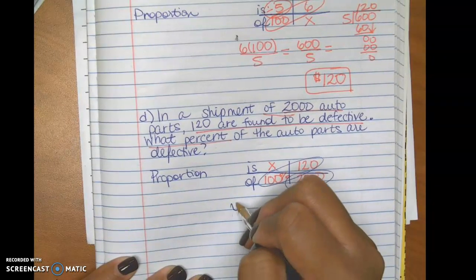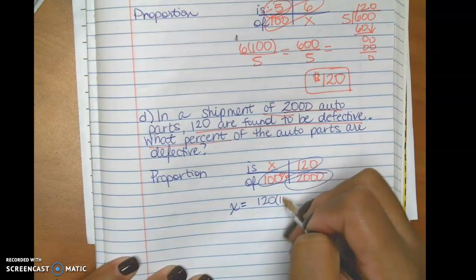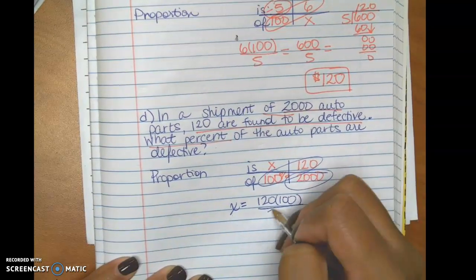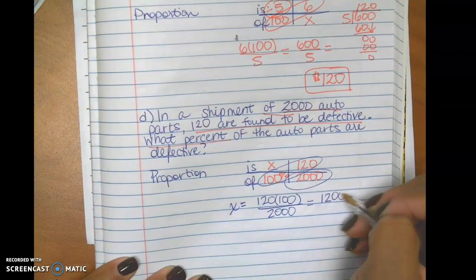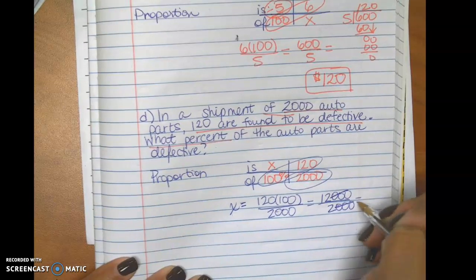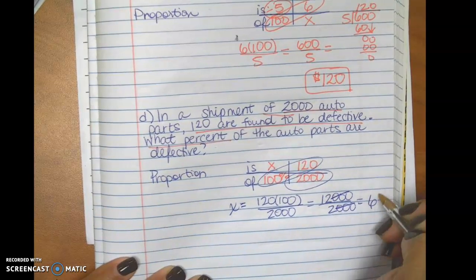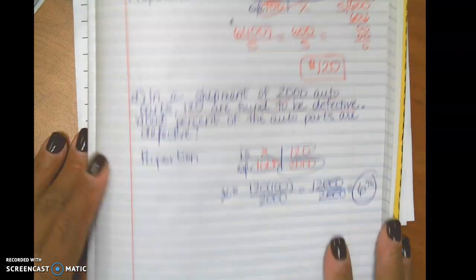I get X equals 120 times 100 all over 2,000. And this equals 12,000 divided by 2,000. Cross out your 3 zeros, and 12 over 2 is 6. 6% are defective. And that's that.